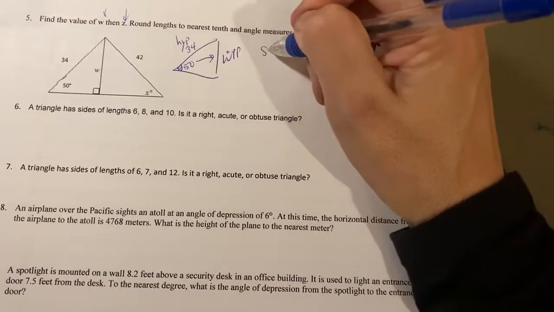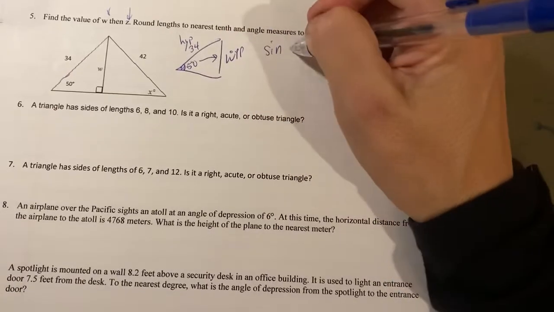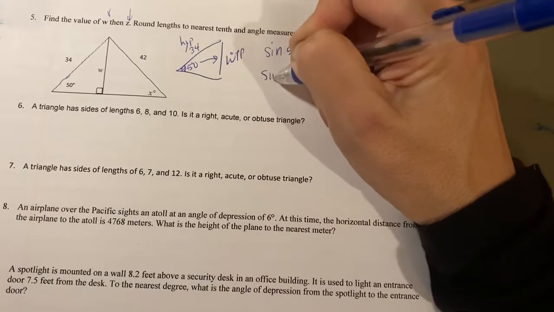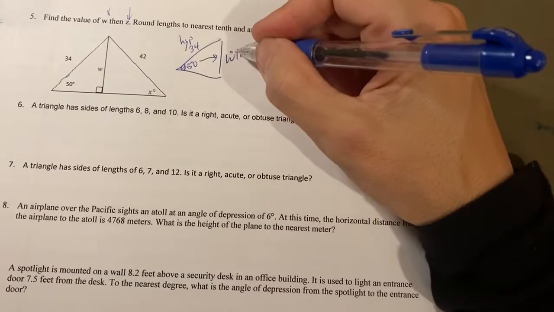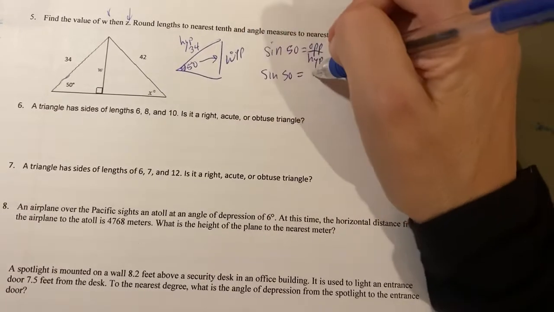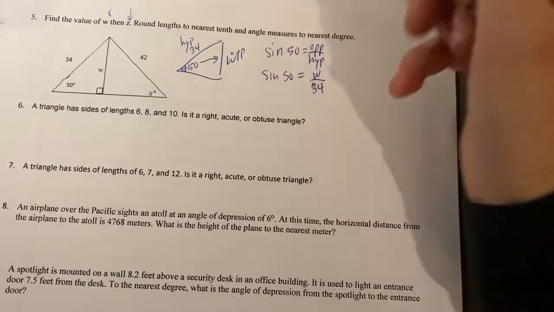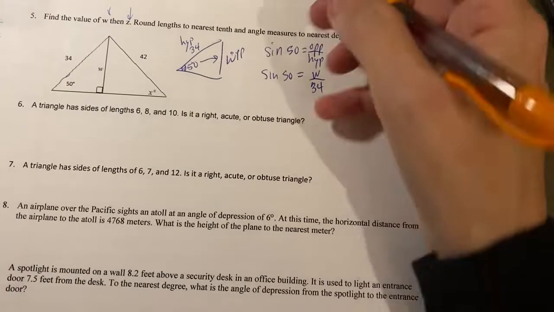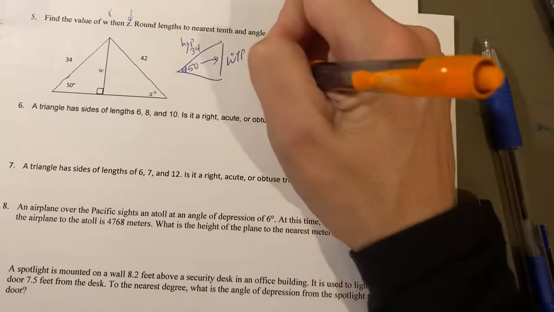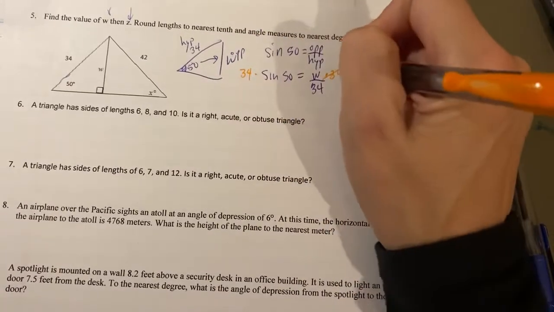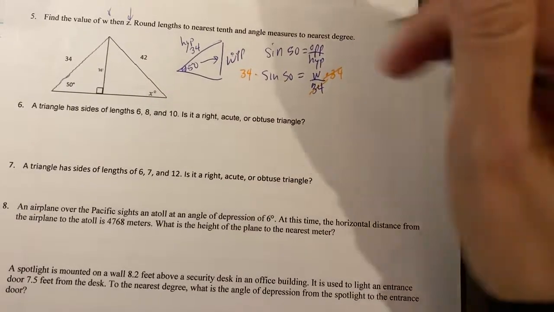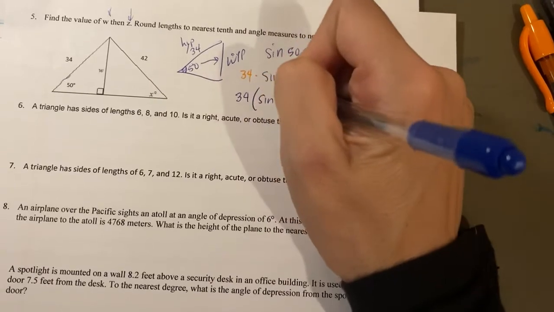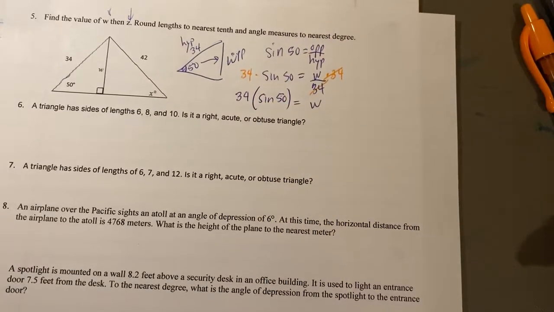So hopefully you're thinking, you know what, I'm going to pick sine. So the sine of 50 is opposite over hypotenuse. So the sine of 50 would be W over 34. Now swapsies is not going to help me. So hopefully you're thinking to yourself, I'm going to have to multiply by 34 on both sides to get W by itself. So W is whatever 34 times the sine of 50 is.